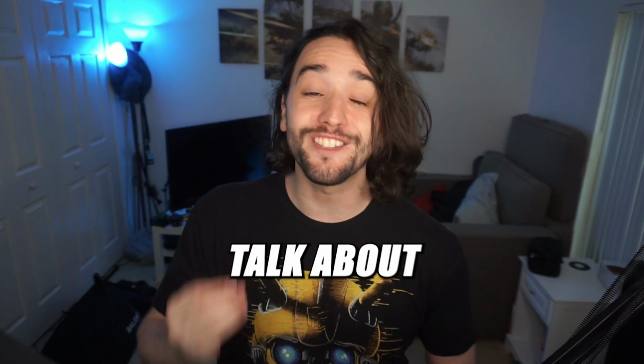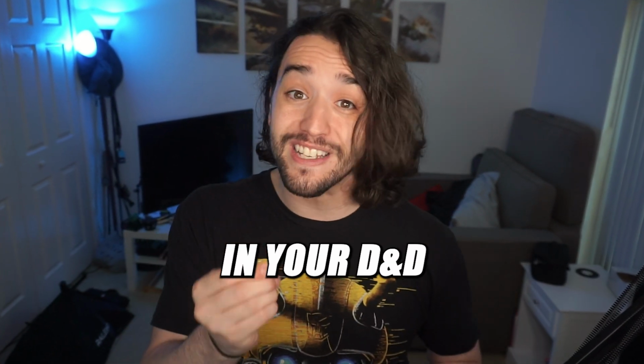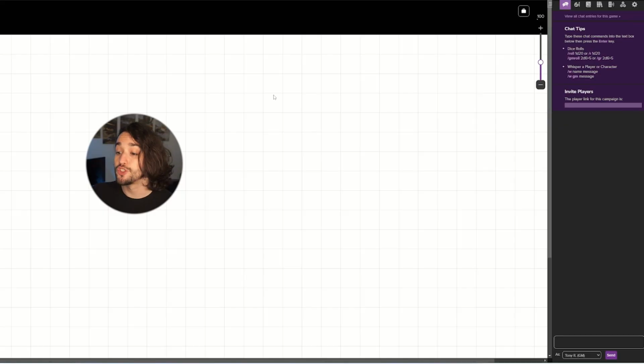Then we'll quickly talk about some hooks to help you set up this encounter in your D&D game narratively. Now, once we've downloaded those assets from the link below, we'll dive into Roll20. So I've logged into my free Roll20 account.